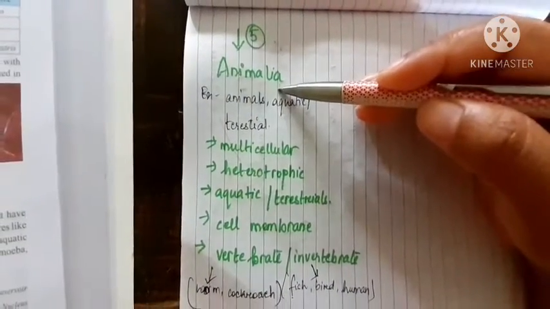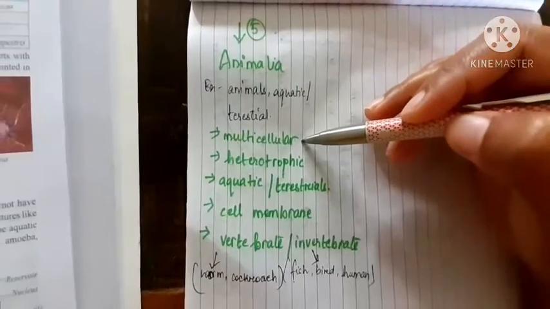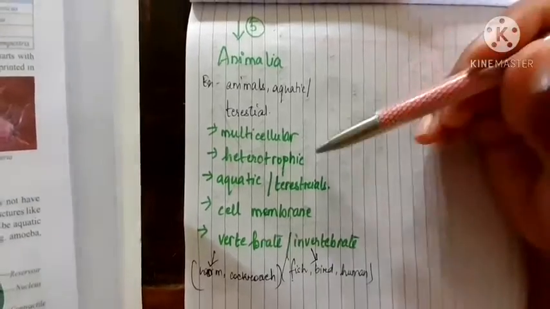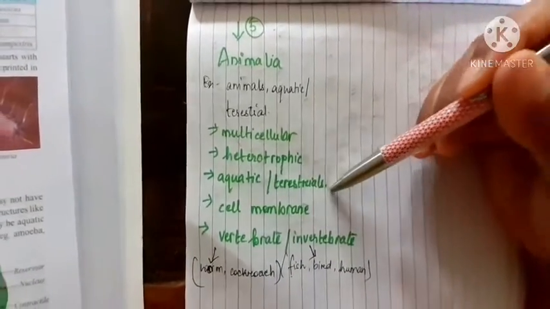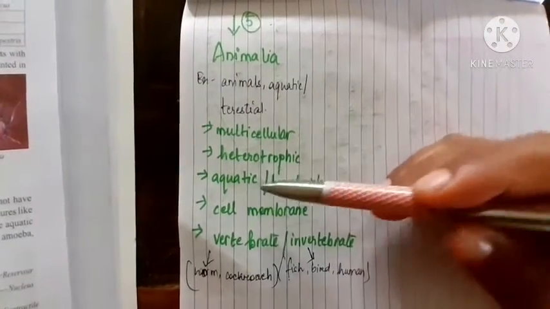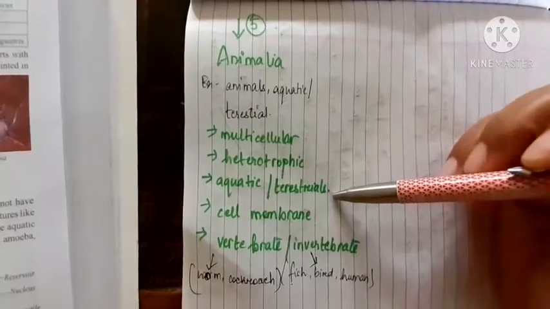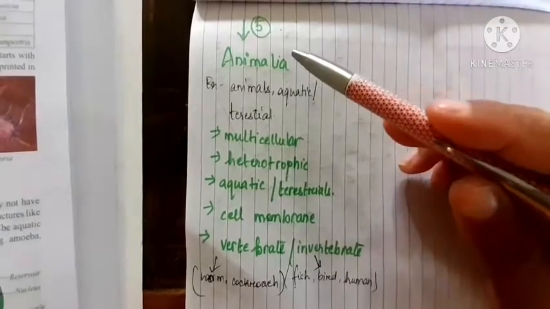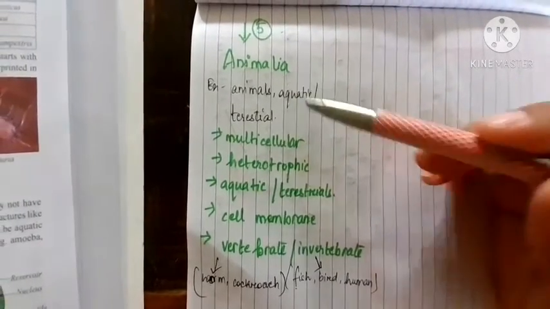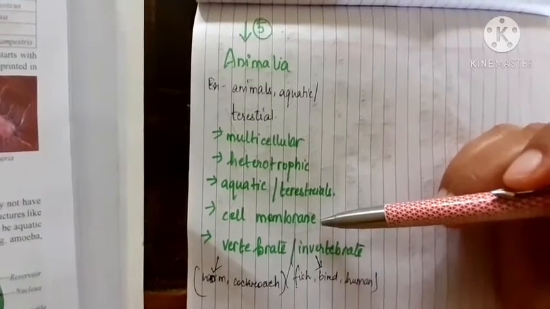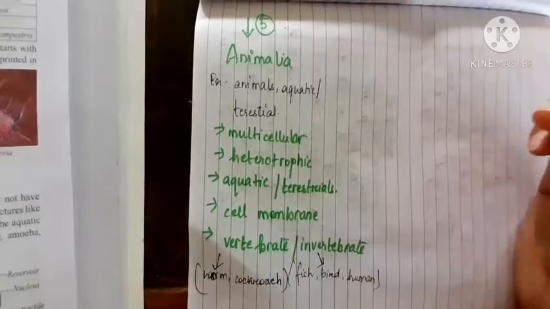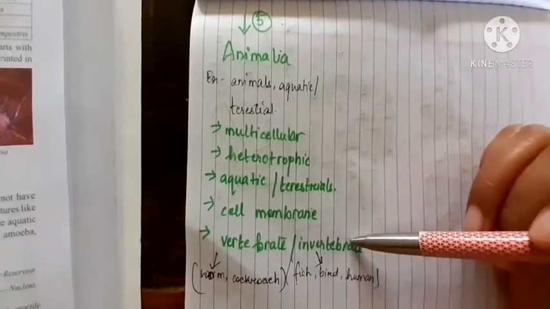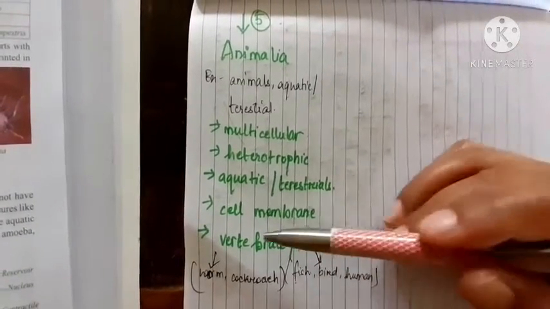Now the properties of Animalia are, all the organisms under Animalia are multicellular, they are heterotrophic, they cannot make their own food, they have to get their nutrition from some other organism. The organisms can either be aquatic, they can live in the water, or they can be terrestrial, that means living on land. They all have a cell membrane. All the organisms that come under the Animalia kingdom will have a cell membrane. They do not have a cell wall. Cell wall who has? Plantae kingdom. Some of the organisms under Animalia are vertebrates, while the others are invertebrates. That means they may or may not have a backbone.